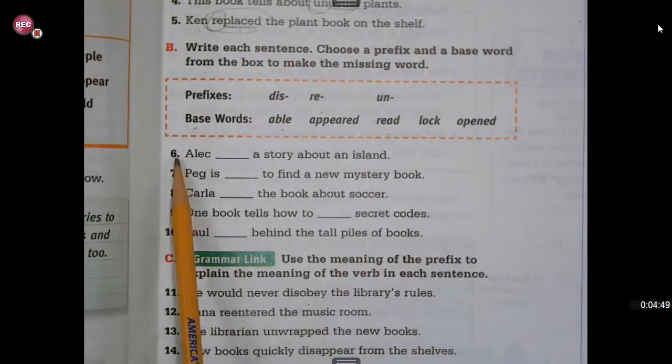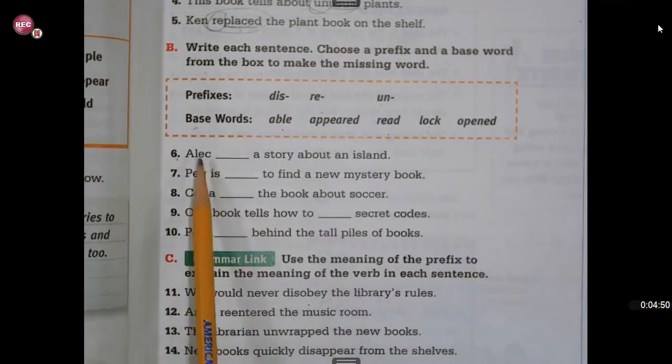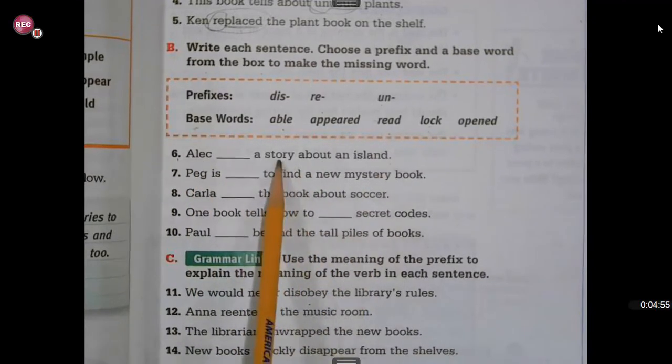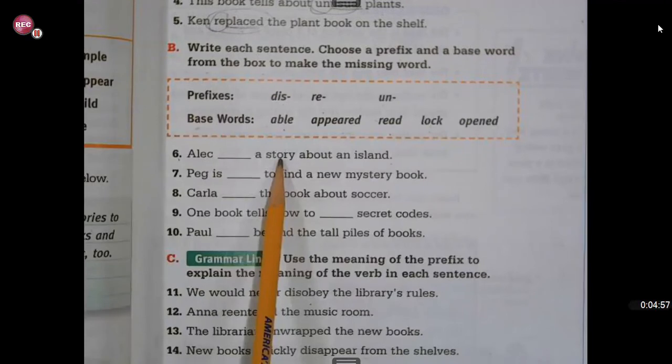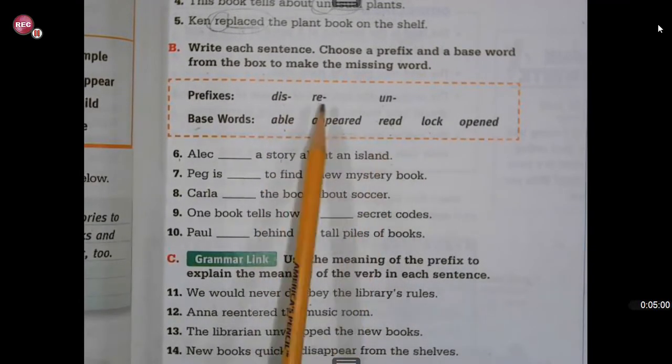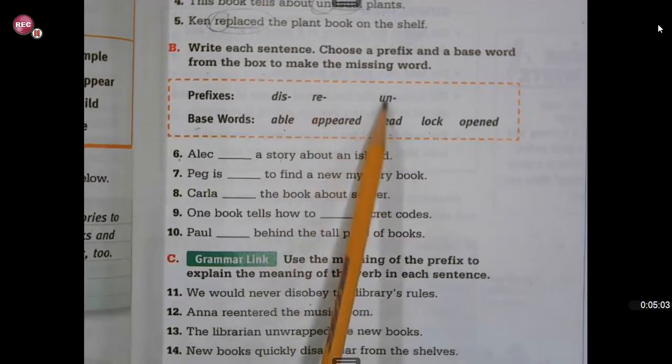So let's look and see how you did for 6 through 10. Alec blank a story about an island. So I know if you're doing something with the story, you'd have to read it. So could he disread, reread, or unread?